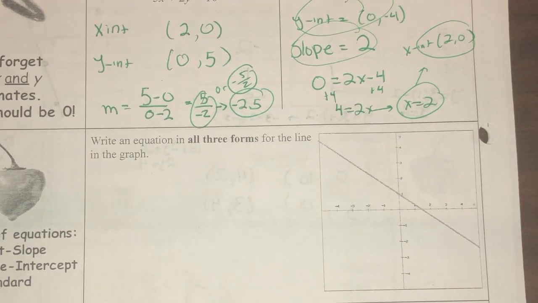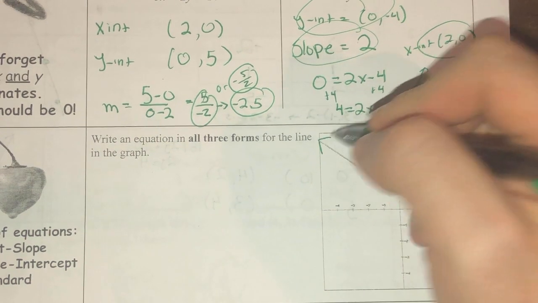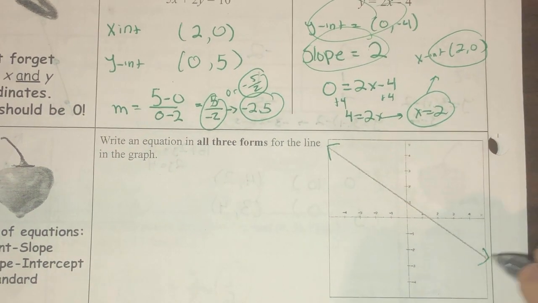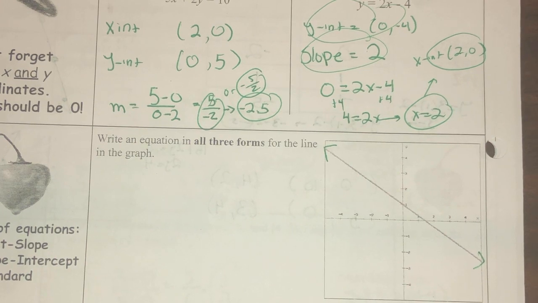Write the equation in all 3 forms for the line in the graph. So I've got a little line here, and I know a girl named HB who would not be my friend because I'm missing my arrows. And now that I've made fun of her for that this many times, she never forgets her arrows, because I've called her out enough so she remembers her arrows.